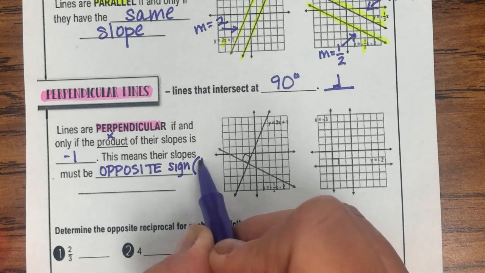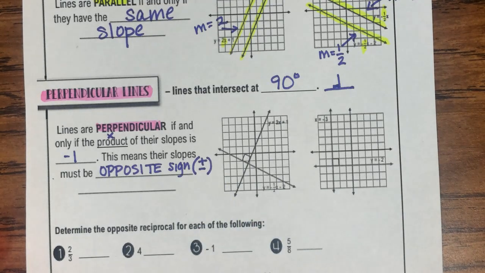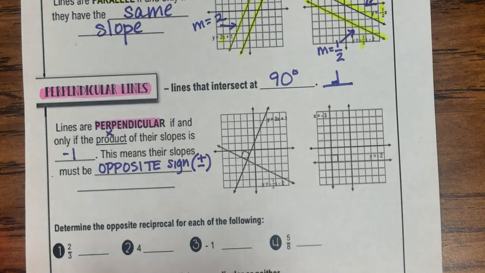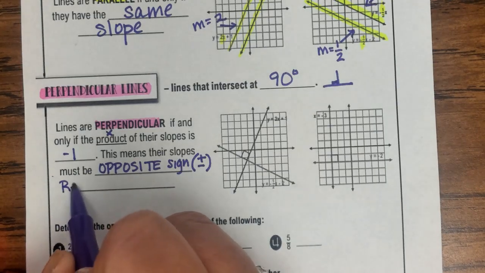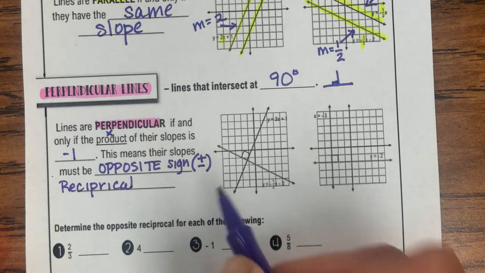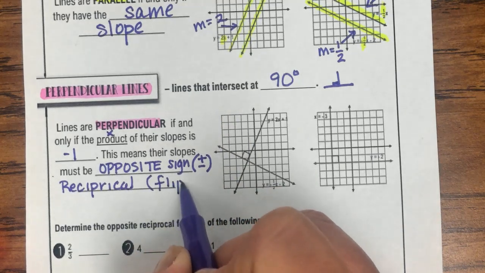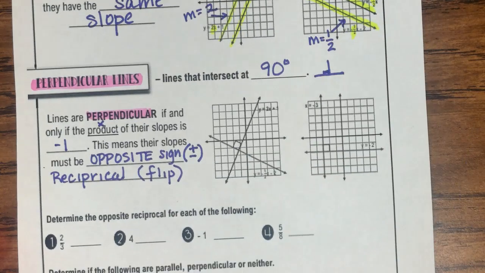So one has to be positive, one has to be negative. The second requirement means that they have to be the reciprocal of each other. Now, what does reciprocal mean? It means that they flip. So let's go look at these.